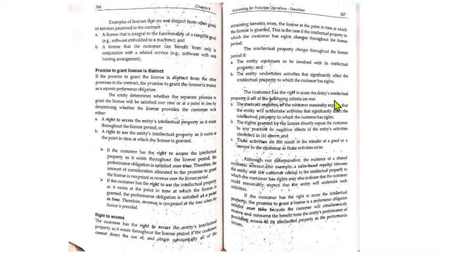Let us look kapag right to access. When it is right to access the entity's intellectual property, if all of the following are met: the contract requires, the customer reasonably expects that the entity will undertake activities that significantly affect the intellectual property to which the customer has right; the license granted directly exposes the customer to any positive or negative effects of the entity's activities; and those activities do not result in the transfer of a good or a service to the customer as those activities occur.